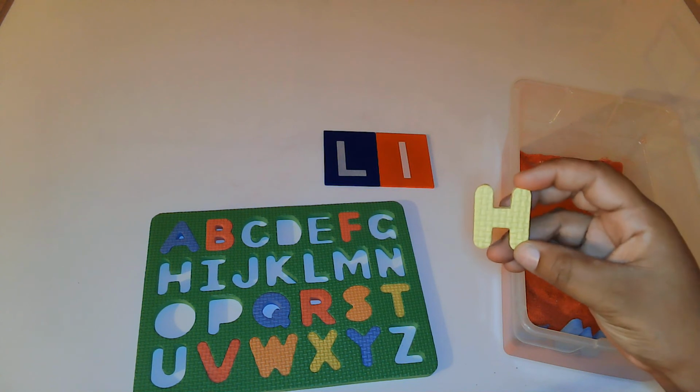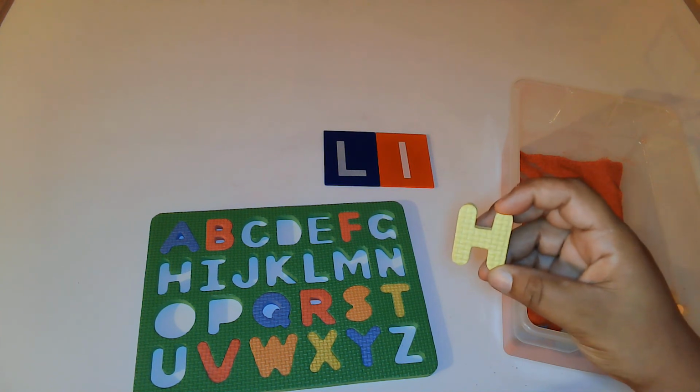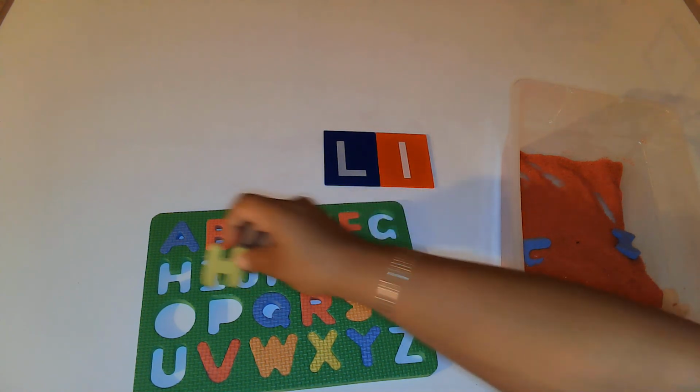All right, and the next letter I have is the letter H. Can you say H? Great job. And H can be for hula hoop. A hula hoop is something that you twist around your body, maybe when you're outside playing.